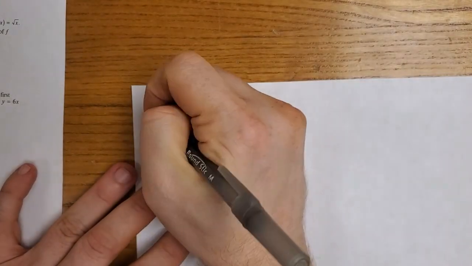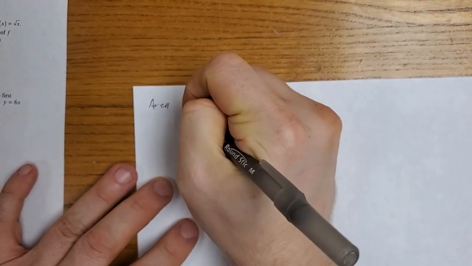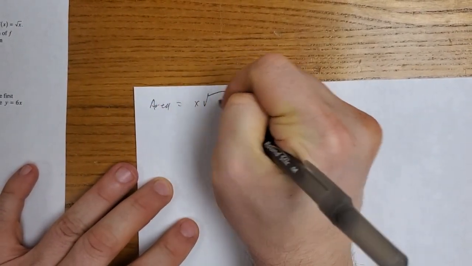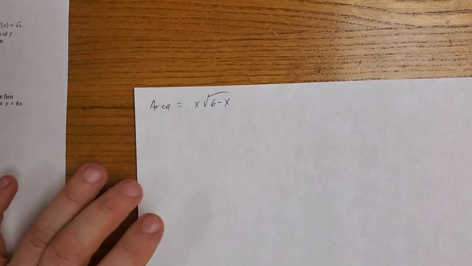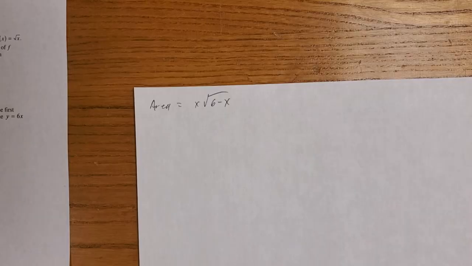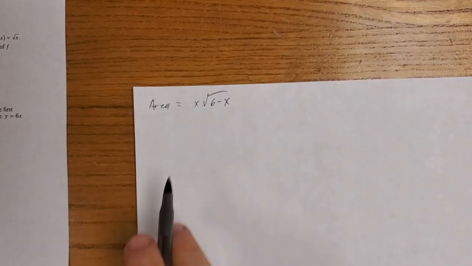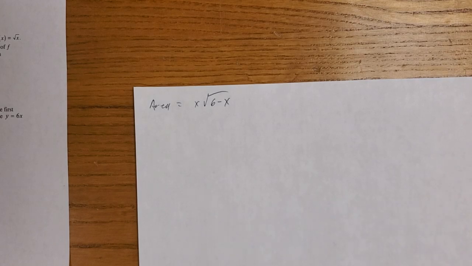So we're going to rewrite that again over here. The area equals x times the square root of 6 minus x. And that's a function. Again, we want to find where it's the biggest. We want to find the maximum of this function.